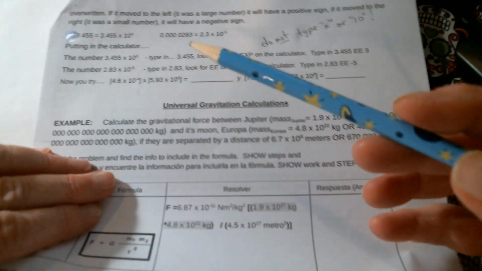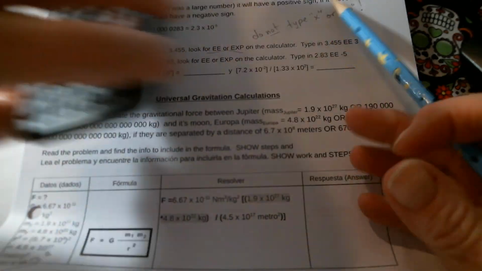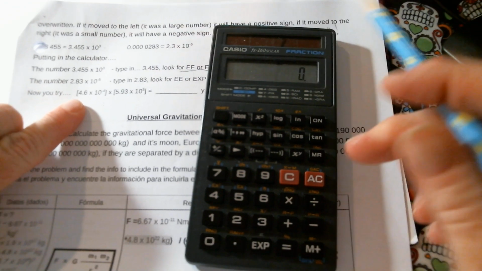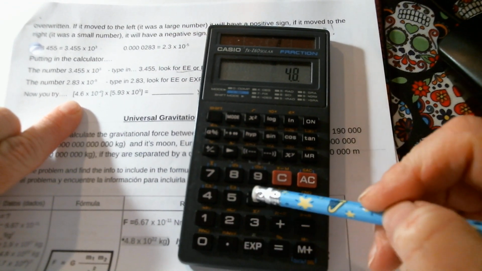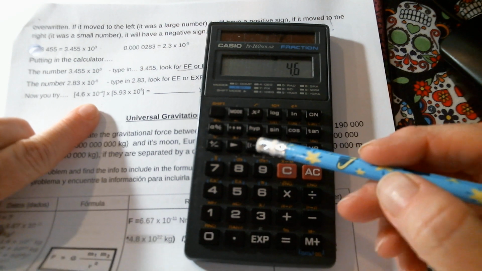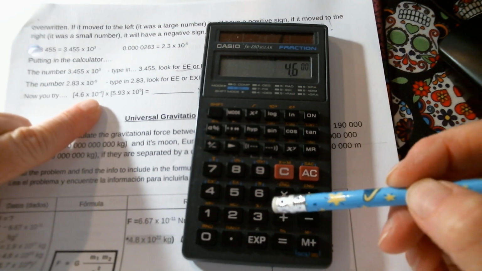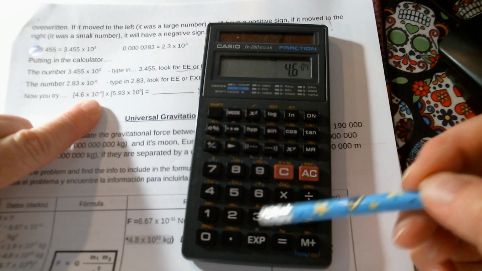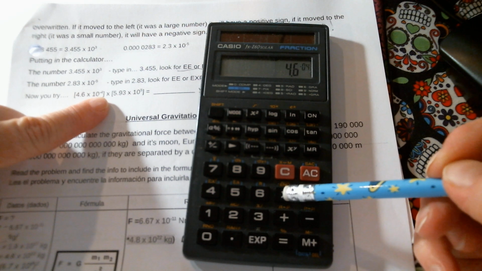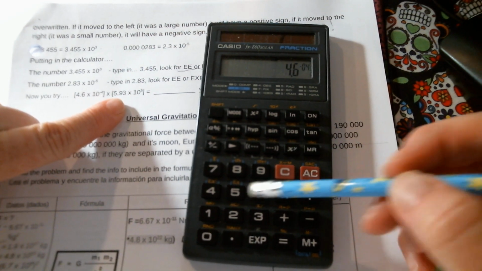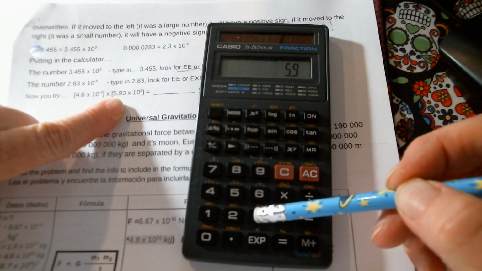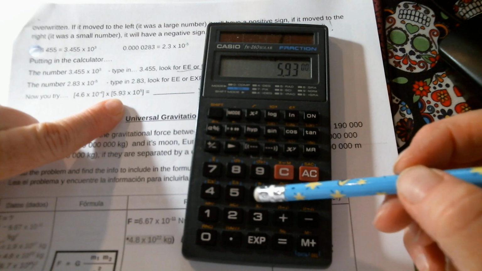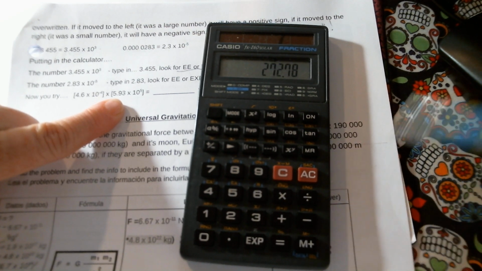Okay, so let's type these in. I want you to understand how to get these in the calculator. Okay, so first of all, I'm going to type in 4.6. Do not put times 10. I'm going to look for the EXP button. Then I'm going to put negative, not the minus, but negative 4. Now I'm going to hit the multiply, and then I'm going to put this number in. 5.93. I'm going to put exponent, and I'm not going to hit the negative. I just want 5. And that is my answer.